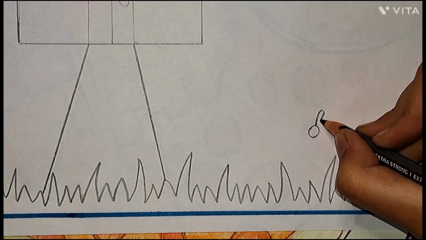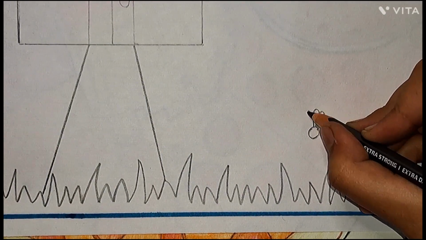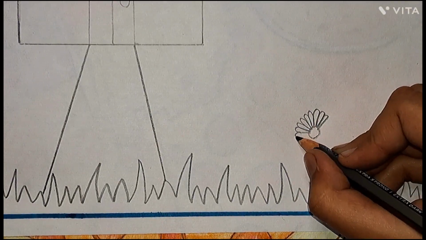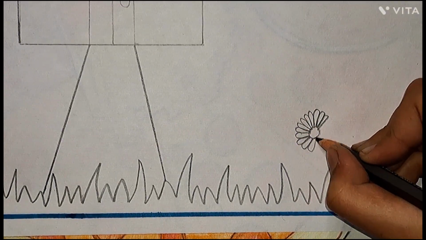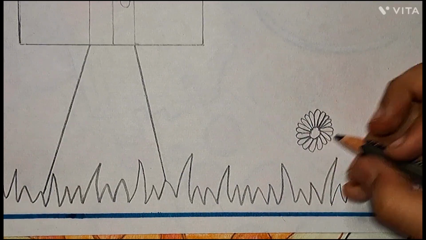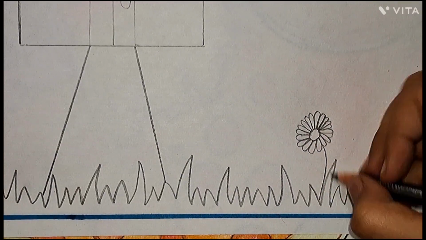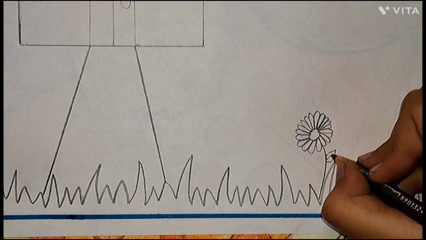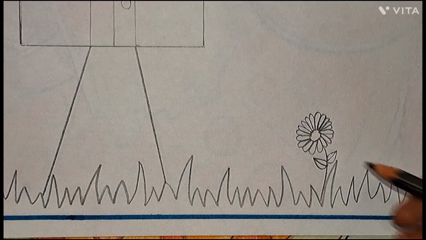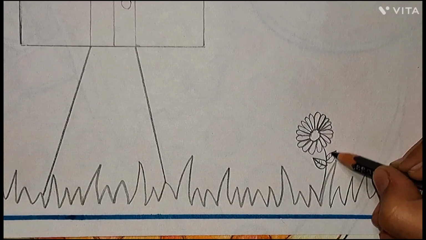We'll make another daisy. You have to make a circle and then make these thin petals. Then leaves and its veins.